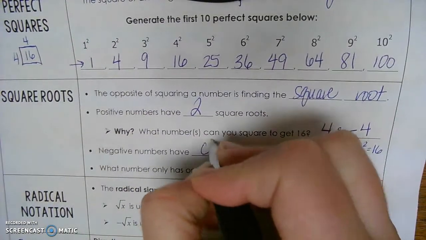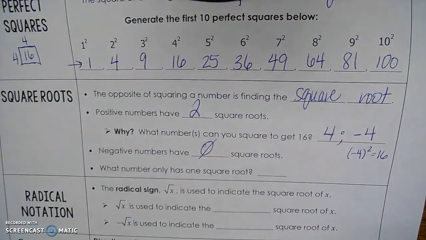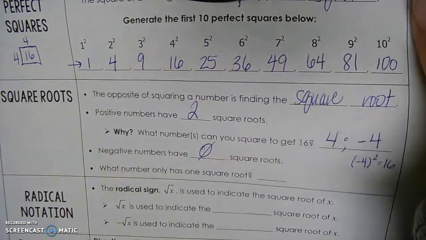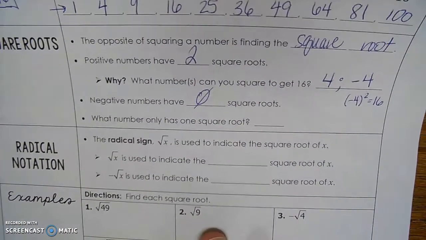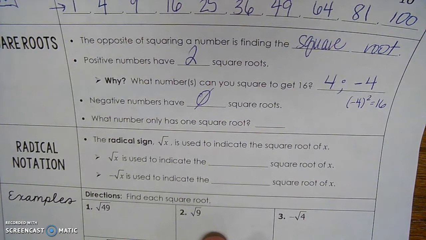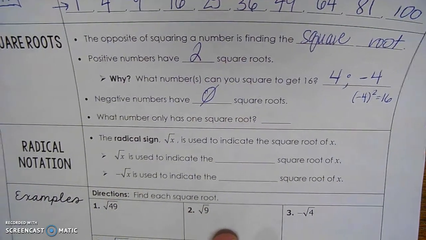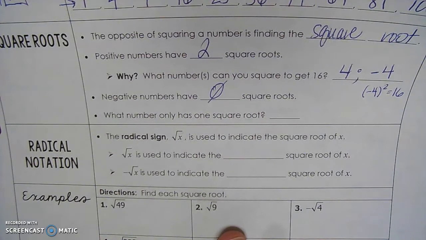Negative numbers have 0 square roots, no square roots. The reason is you can never multiply something by itself and get a negative number. A positive times a positive is still a positive. A negative times a negative is also a positive. So you cannot take the square root of a negative number.